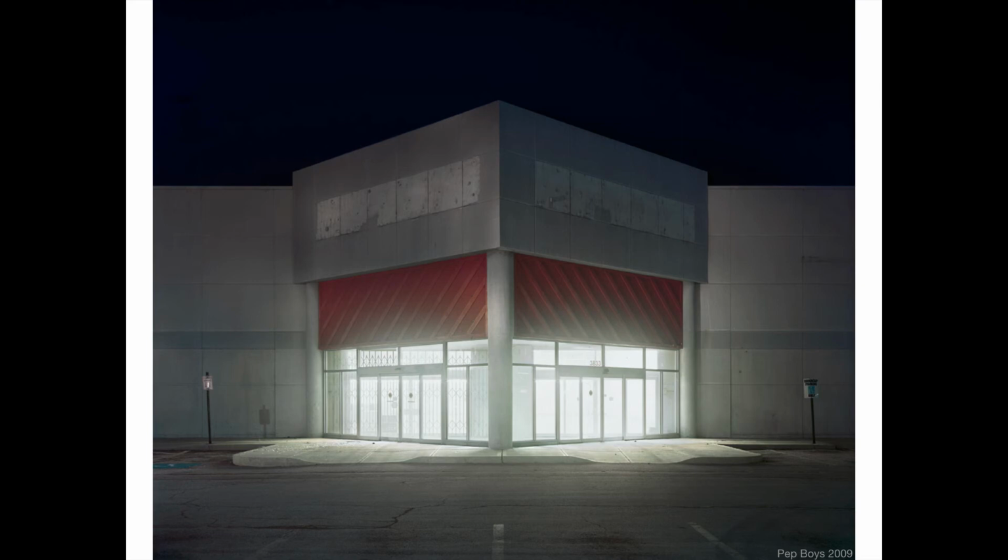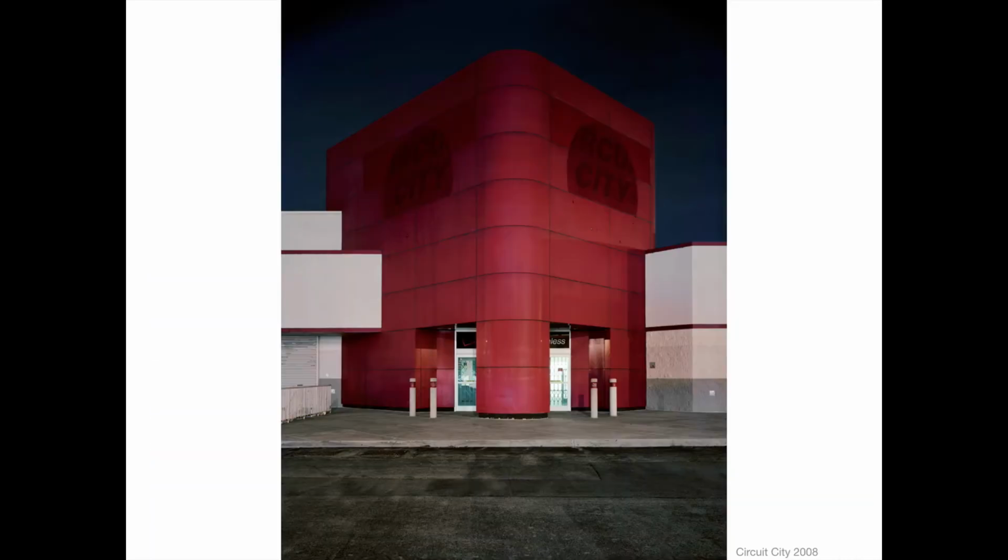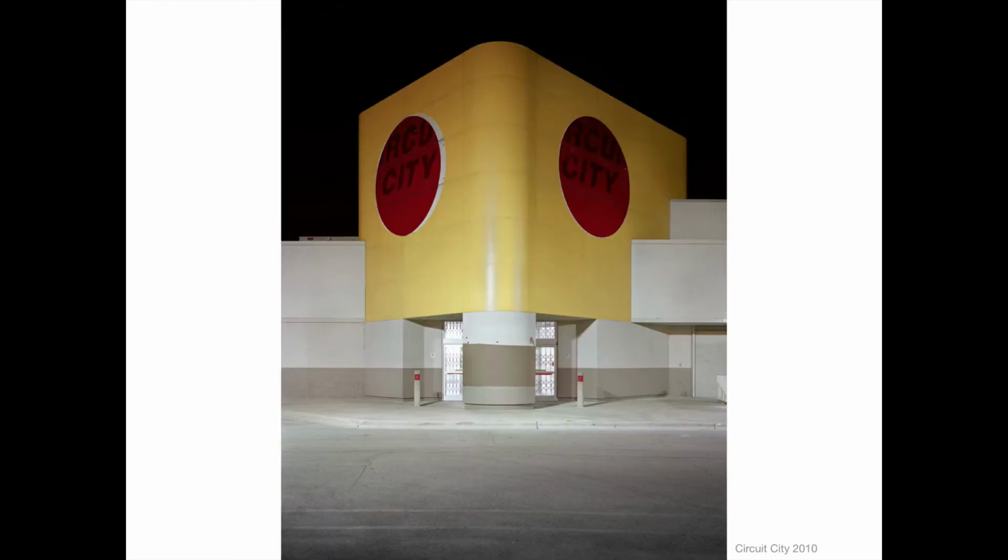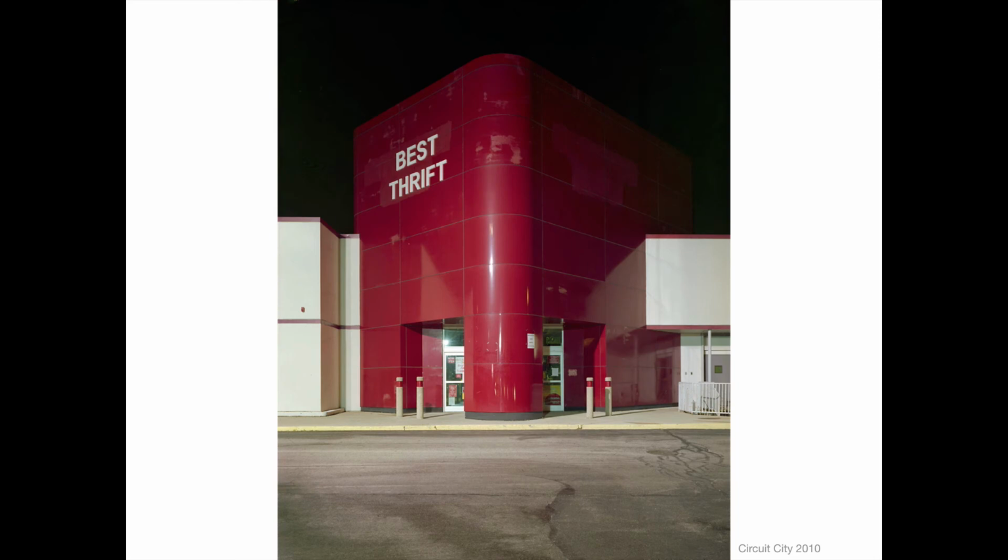The lights are still on, glowing. Night shot. He has a whole variety of Circuit Cities that have been closed. They had an iconic entrance, so you always can tell what they are. Lonely, much like today if you go out. Circuit City turned into a Best Thrift. But look at the consistency in the framing. Very similar frame, very similar distance. Repetitive, yet effective. They're all different.